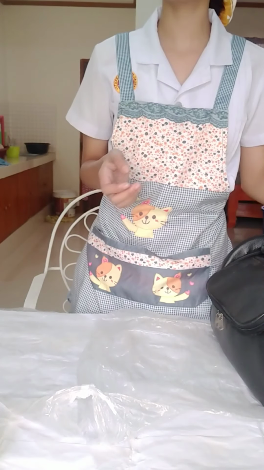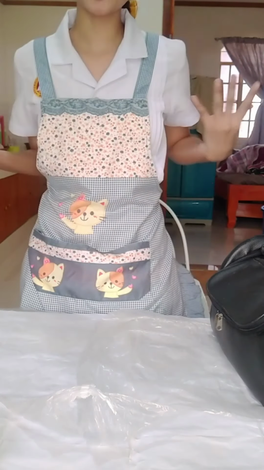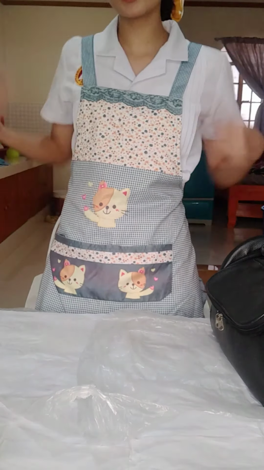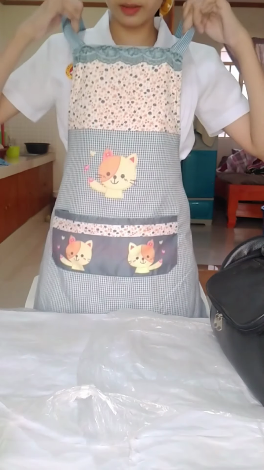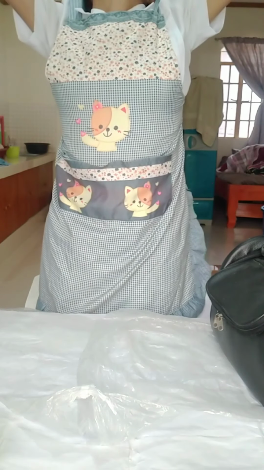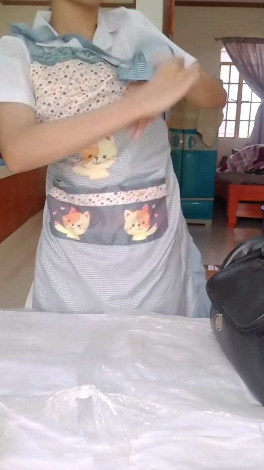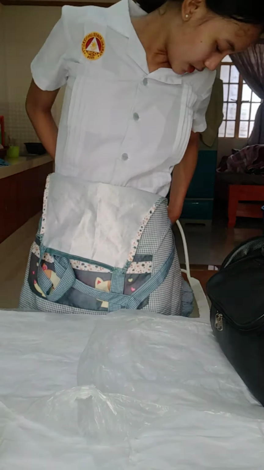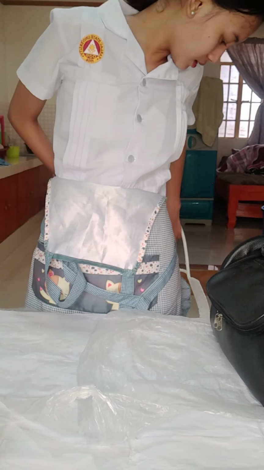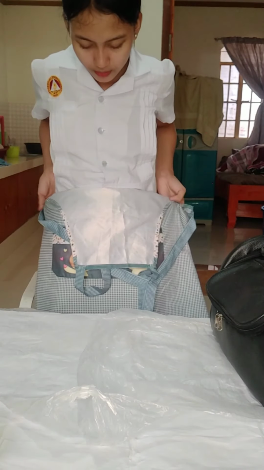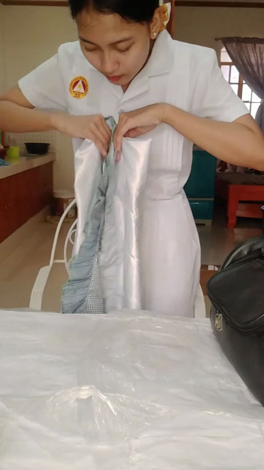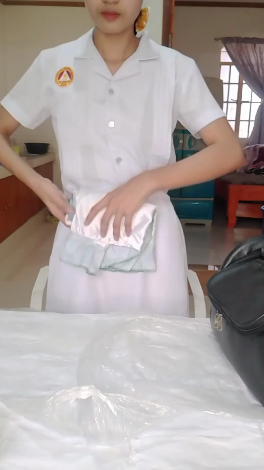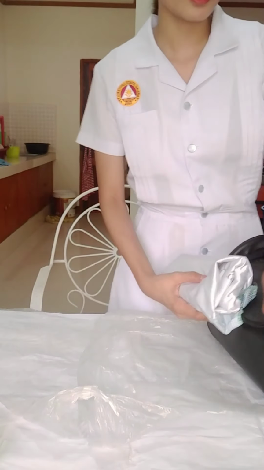And then after that, I'm going to remove my apron away from the body. So first, I'm going to remove it from my neck. And then second, from my hips. I will untie it. Then I will fold it like this. Then I will put it in my CHN bag.